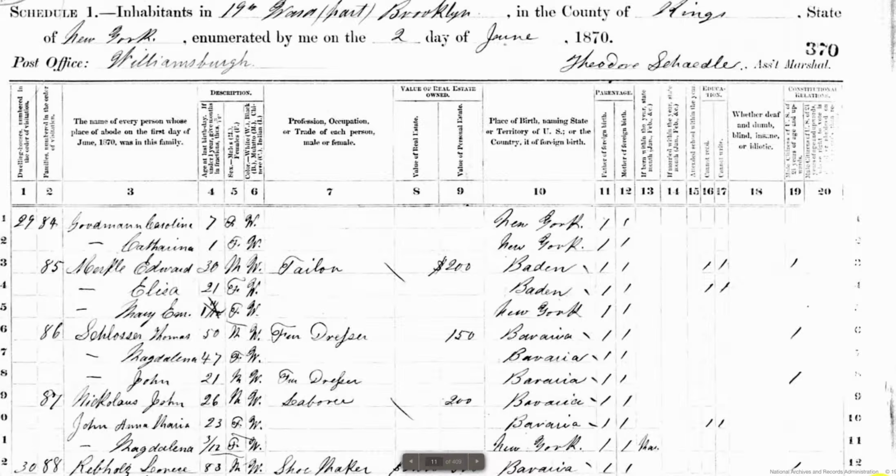Hi, I'm Ray Patterson, and I'm demonstrating today how cluster genealogy can be very, very helpful.